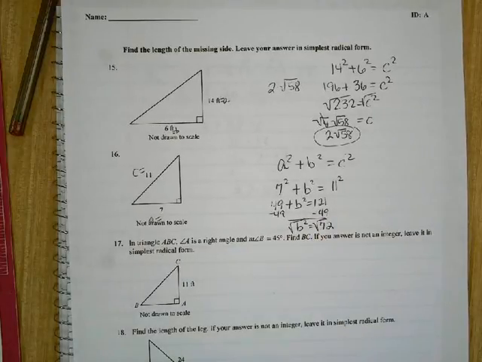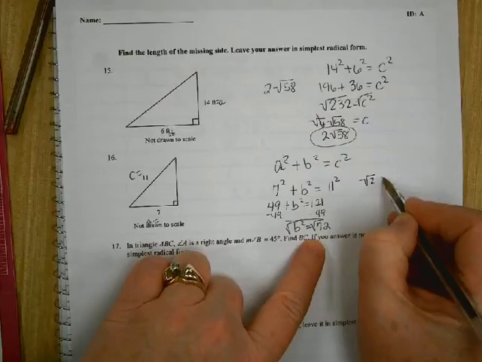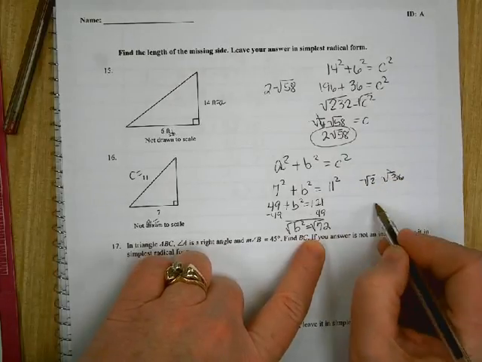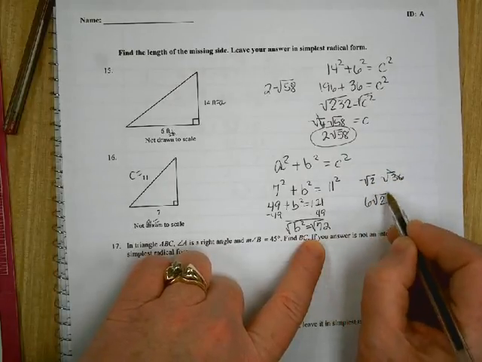It's not a perfect square. Is there a number on the list of squares that goes into 72? Is there another one? 9. Is there another one? 36. It doesn't matter which one you use, but if you use the bigger one, you only have to do this process once. So let's break it down into 2 and 36. The square root of 36 is 6, so this is 6 square roots of 2.